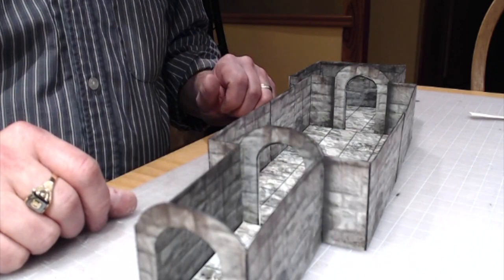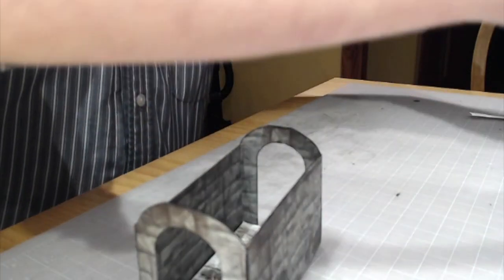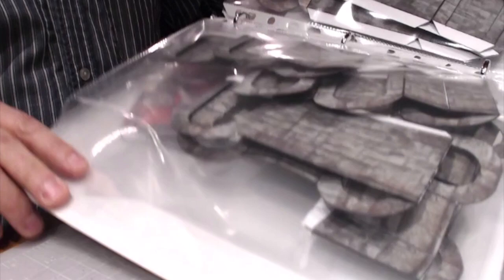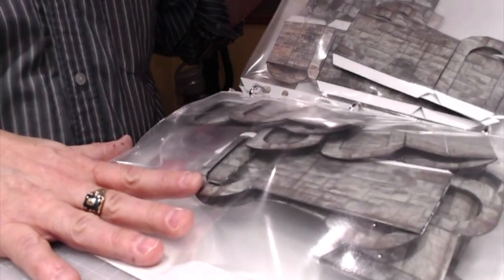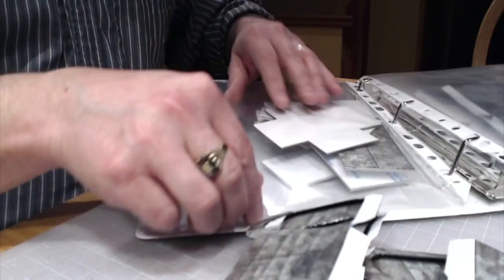And then, of course, these all fold flat. So for folding flat, what I do is I keep my dungeons in a binder on a bookshelf. And so I keep them in these, I guess, sleeves that are usually used to protect documents. So I can pull my dungeon sections out. So the walls I keep in one section, and then the floors I keep over here.